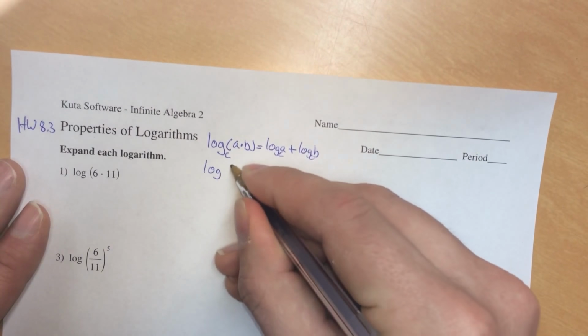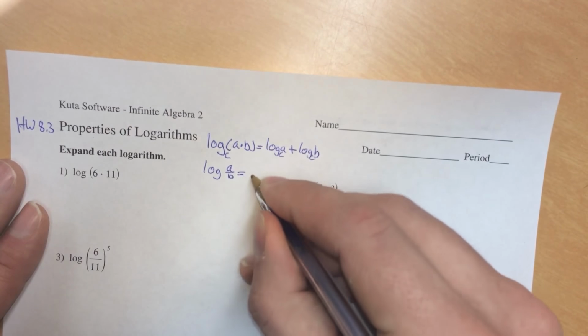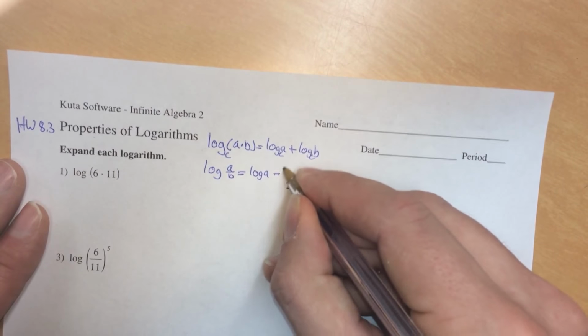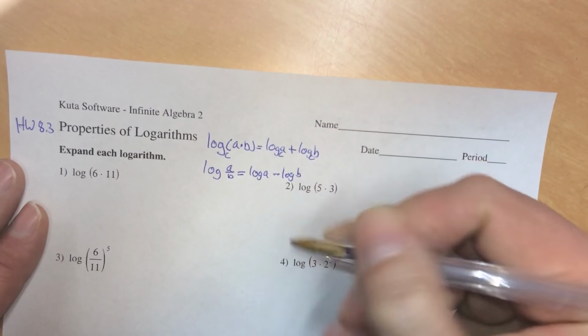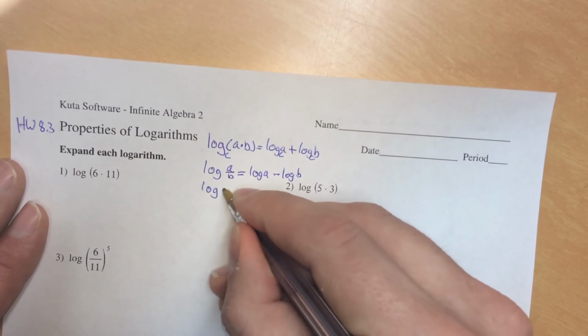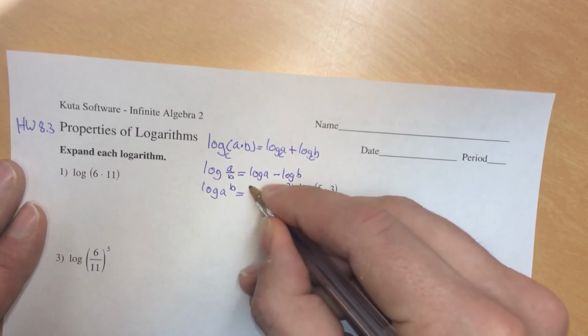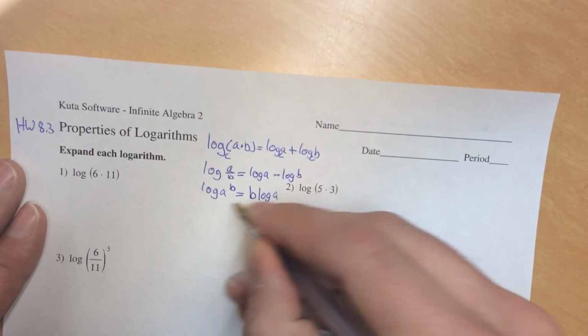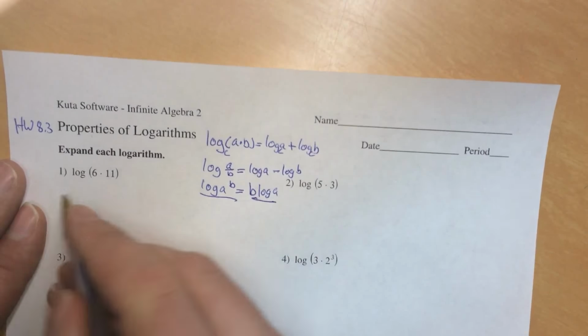We also have log of a divided by b is log of a minus log of b. And we have log of a to the b power is b times log of a. This is my favorite one. I like this one a lot. Okay, so let's see how we use them.